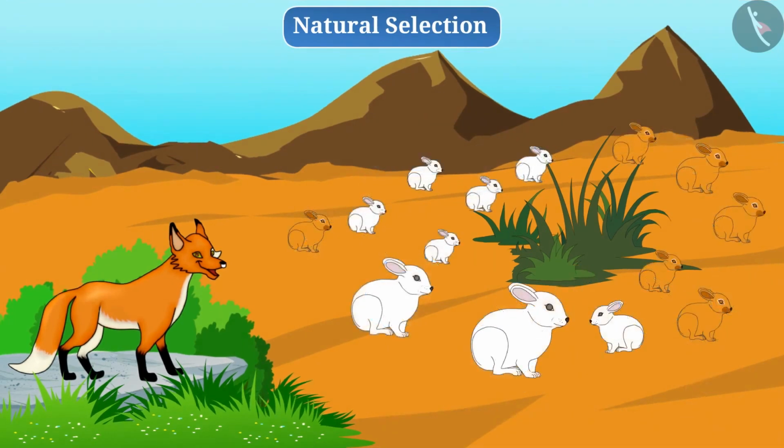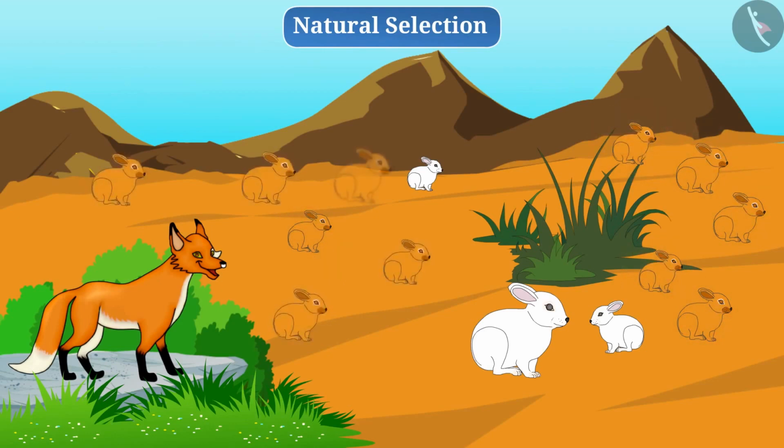The color of the soil of the hill is brown. Fox can easily see white rabbits on brown soil, while brown rabbits cannot be easily seen. Hence, the fox hunts more white rabbits than brown rabbits. The more white rabbits the fox hunts, the fewer white rabbits are available for breeding. So, the population of white rabbits decreases. Conversely, brown rabbits remain hidden from the fox, so more brown rabbits will become available for breeding, and their population increases.